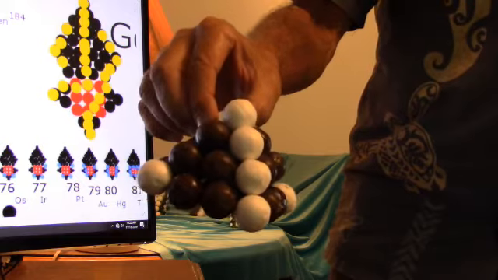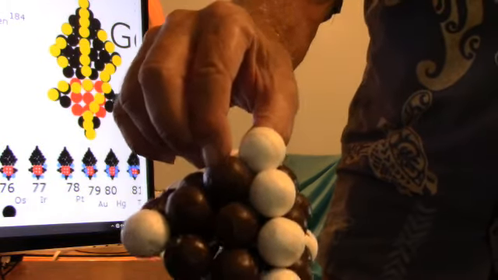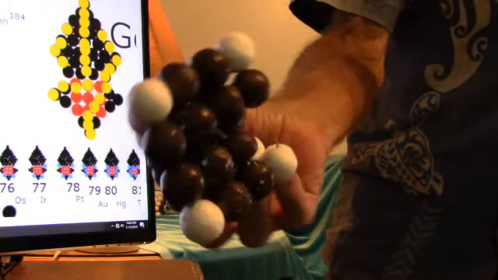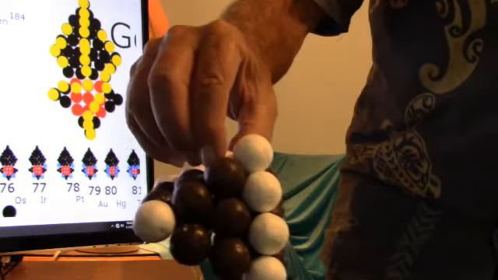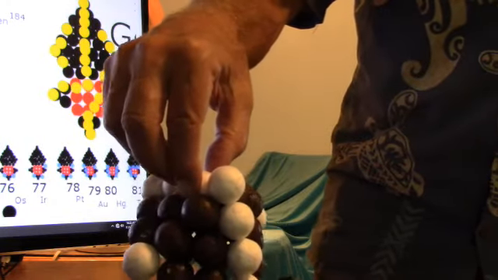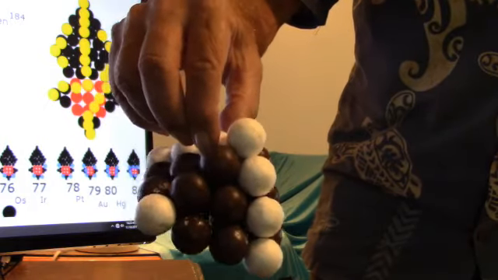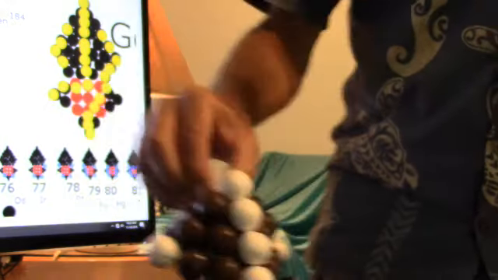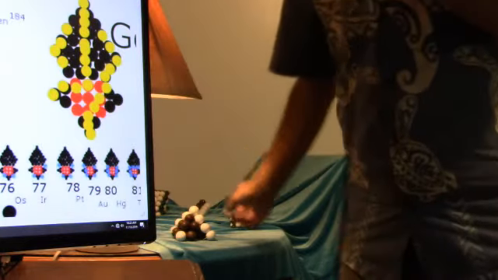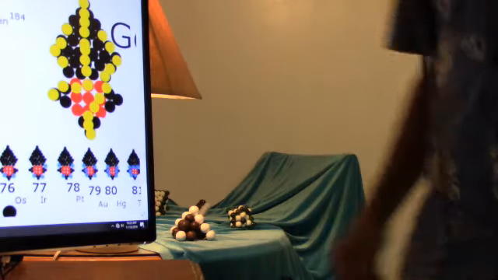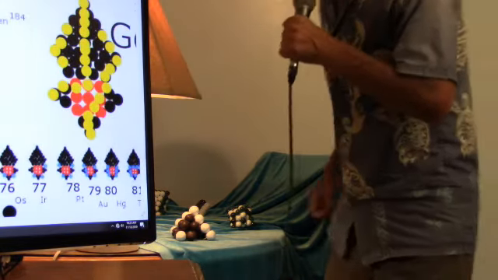Tungsten has a Pyramid 6, and this is the Pyramid 4. You see it's like just a stack of cannonballs with a square base. Technically, you could call the overall molecule, the nucleus, a tetrahexahedron.